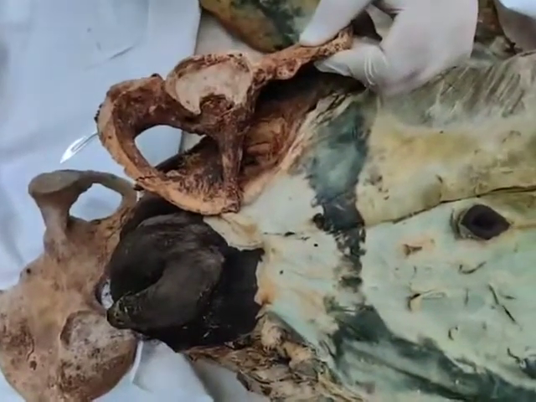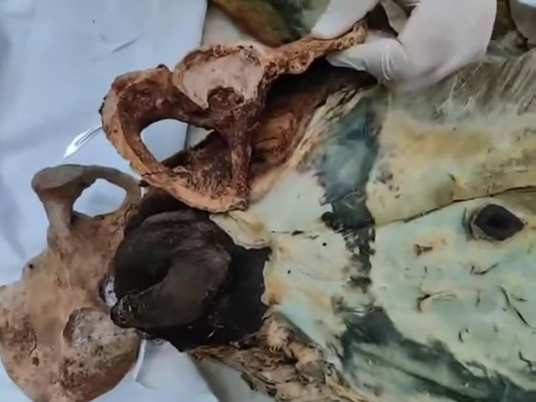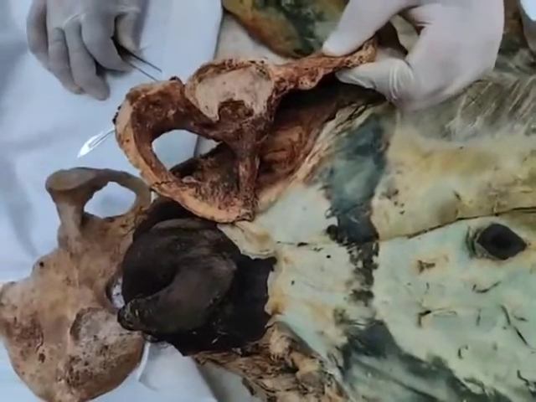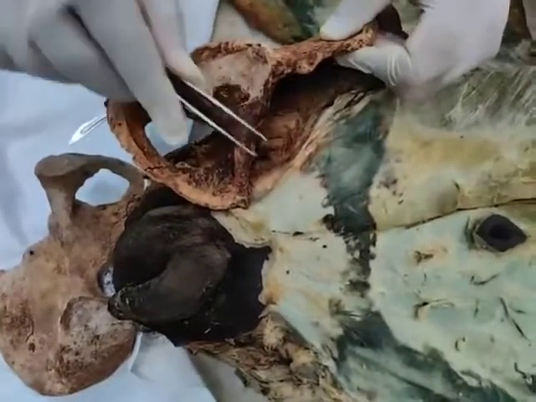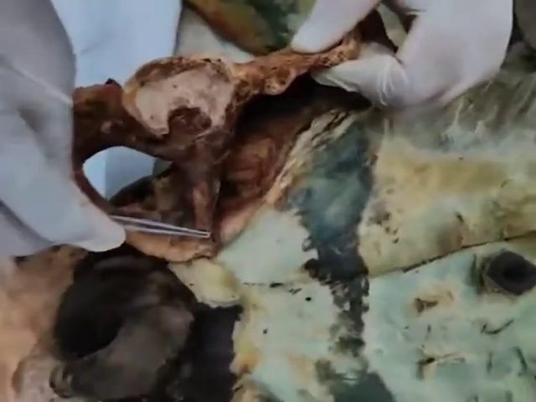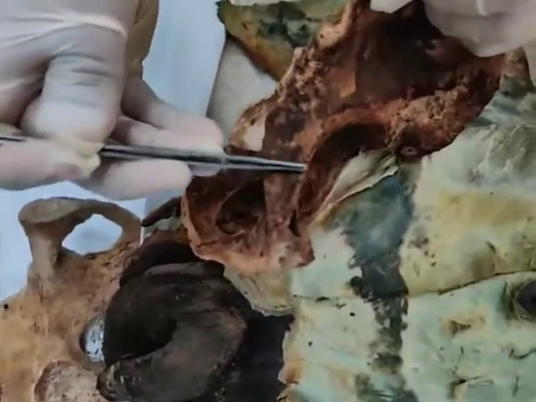Now, another part is the lacunar ligament, also called Gimbernat's ligament, right? So what is that? As these fibers are coming over here, they will be turning from here, turning medially like this, right?